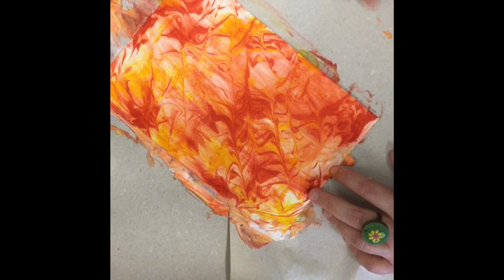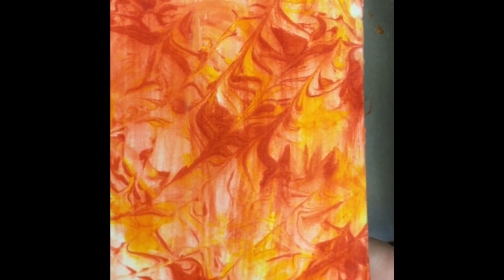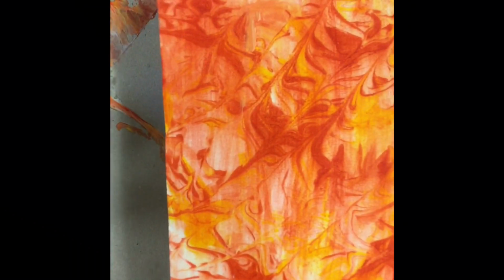Now, if we look a little bit more closely, you can see that all those designs, all those lines that we made on top of our shaving cream are now transferred over onto our paper. Okay, now this is only one side.